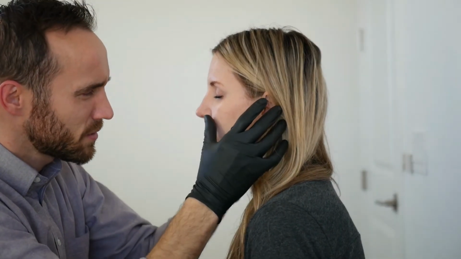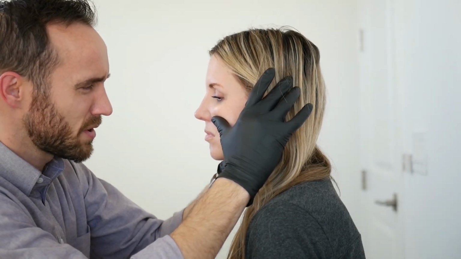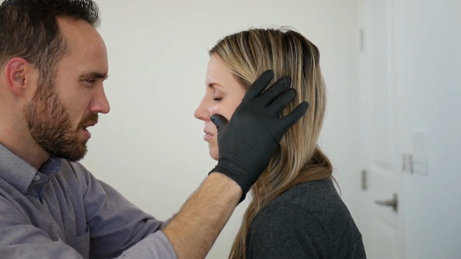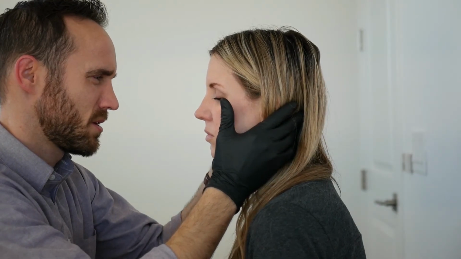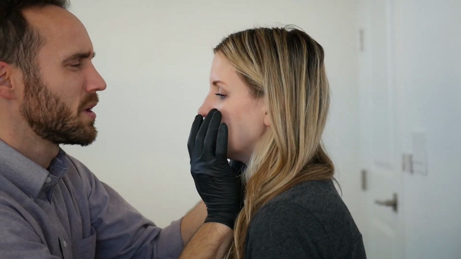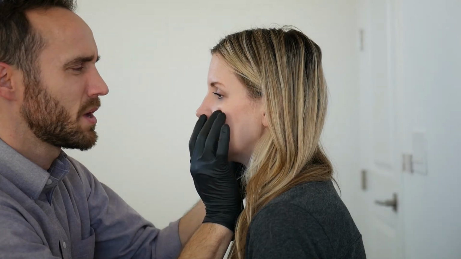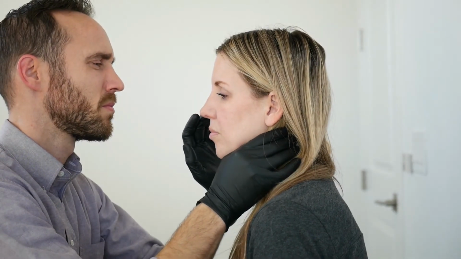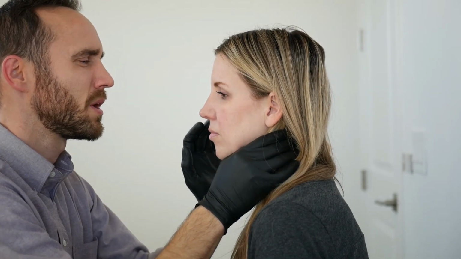Now for the maxillary sinus, we go up and under the cheekbone and press up. Any pain? No. Okay. Pain? No. Now palpating. Pain? No. Pain? No. Good. Now I want to inspect and palpate the mouth and throat.